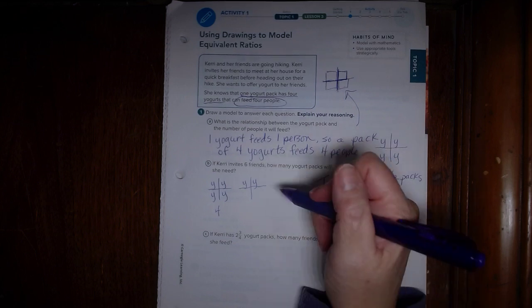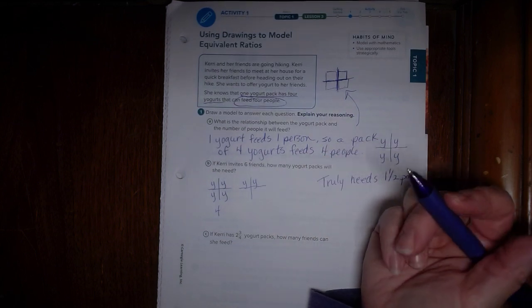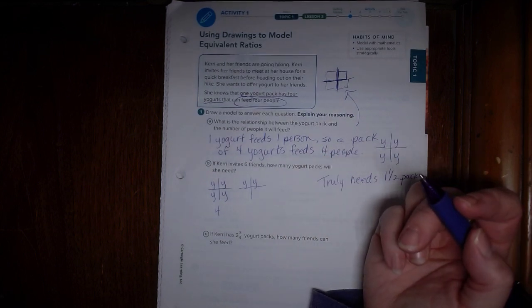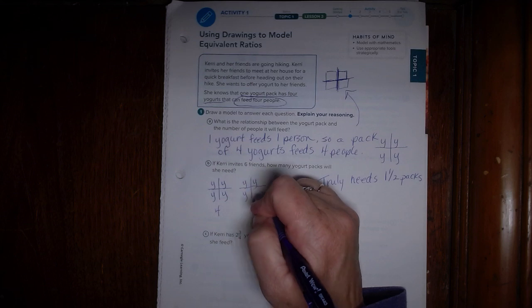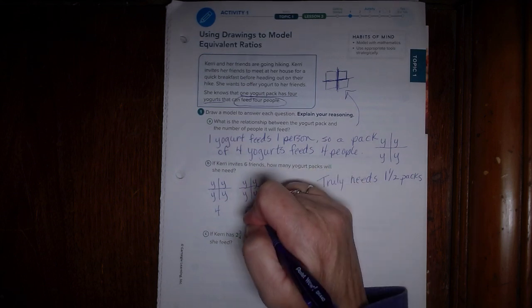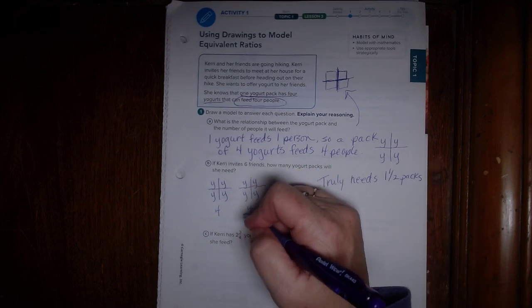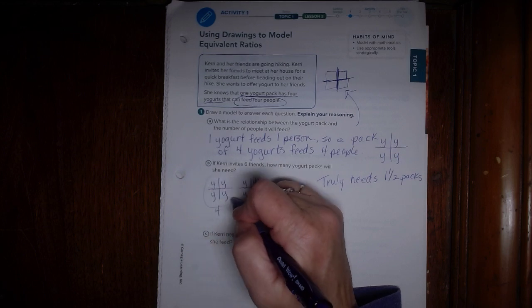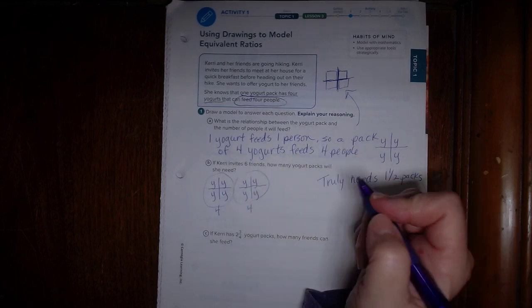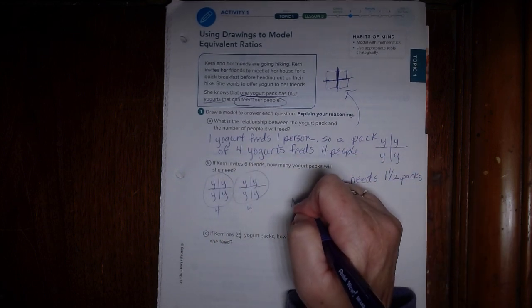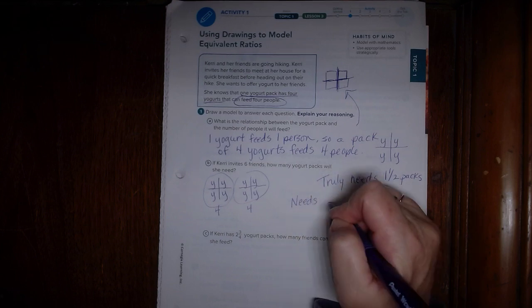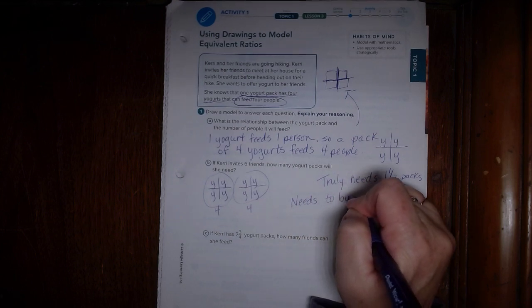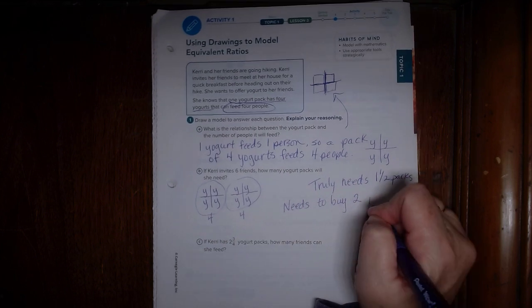But you can't go to the store and rip two of them off and go up to the register and say, I only need 2, not the 4. So how many do you have to buy? You have to buy this group of 4 as well. So you have this yogurt pack and this yogurt pack. So she needs to buy 2 packs.